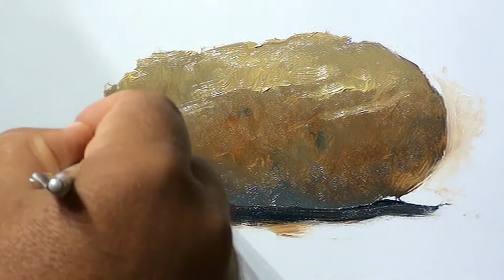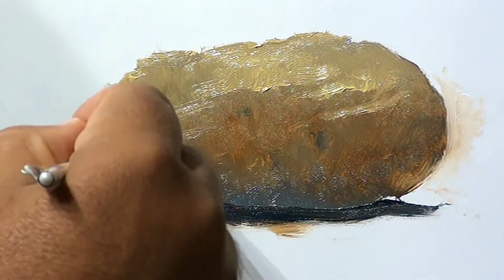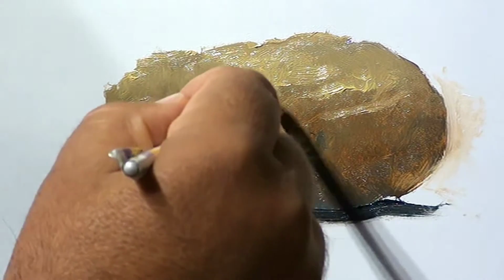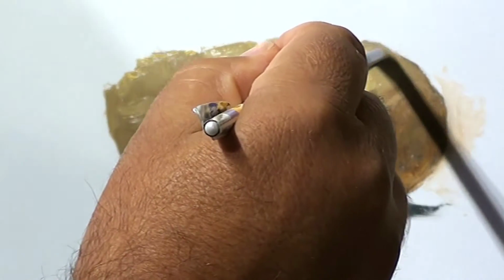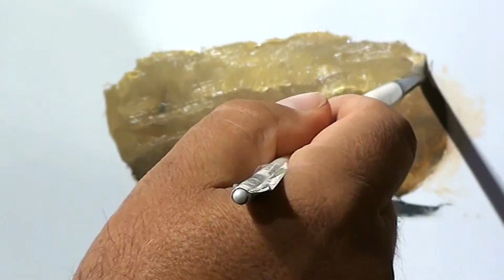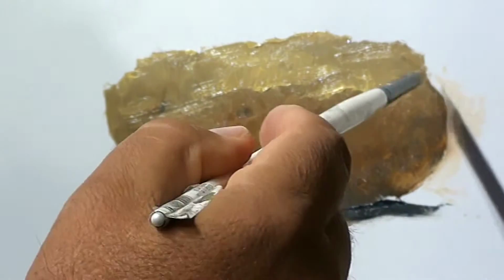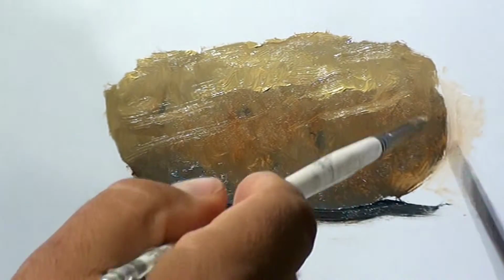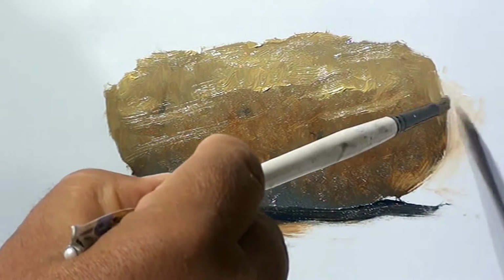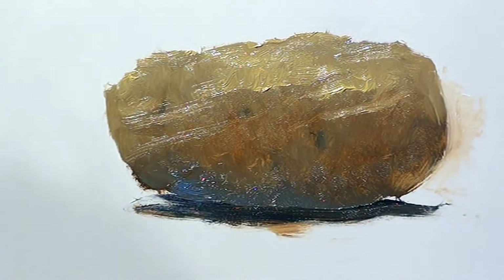So I want to seize upon these, even if you don't really see these in nature directly. You want to put these in because you want there to be no question that what you're doing is a rock.